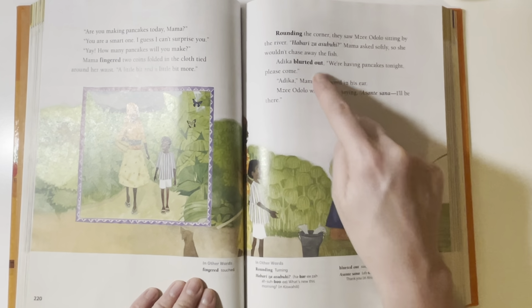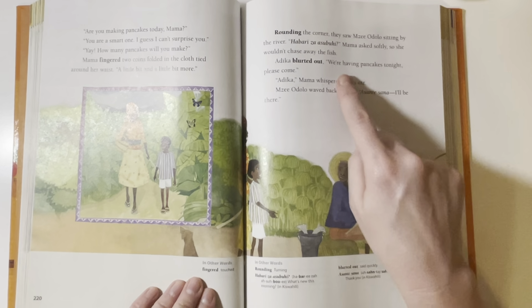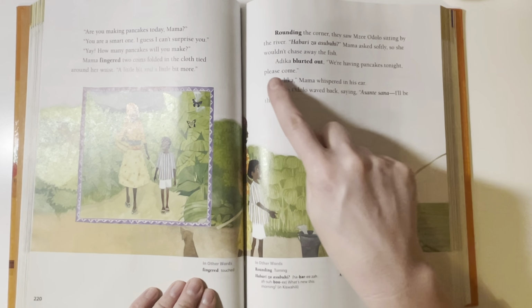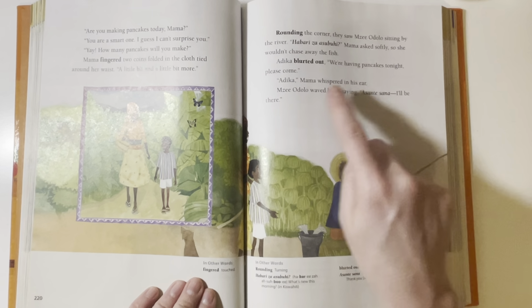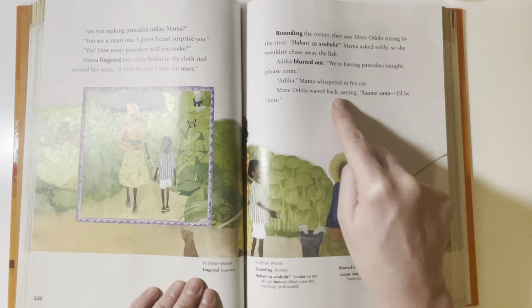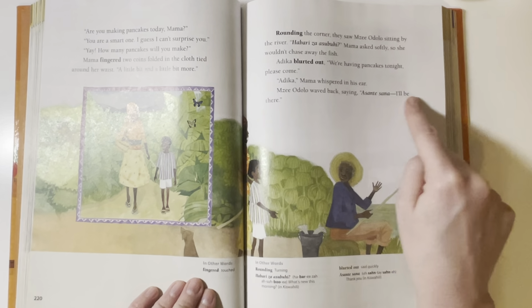Adika blurted out, or said quickly, "We're having pancakes tonight. Please come." "Adika," Mama whispered in his ear. Mzee Odolo waved back, saying, "Asante sana, I'll be there." If I look down here, this tells me how to say it. Asante sana means thank you. So he says, "Thank you, I'll be there."